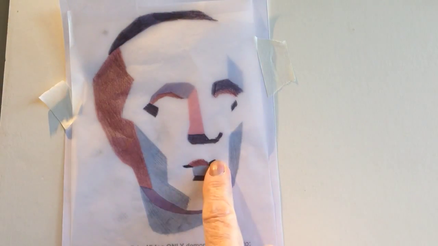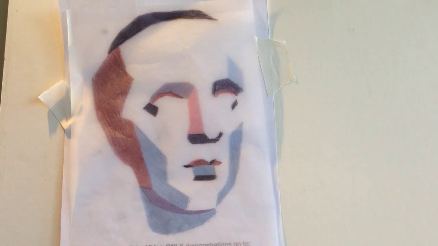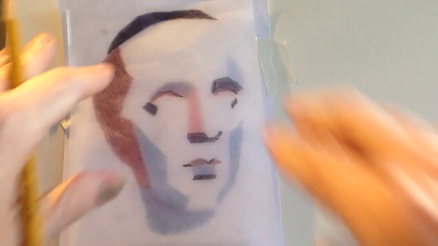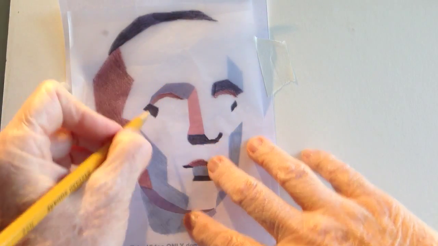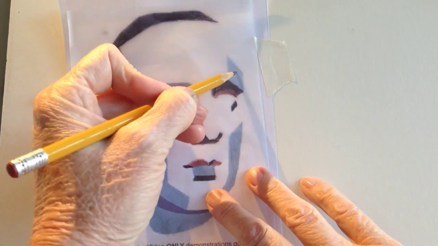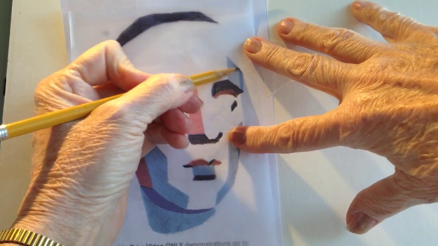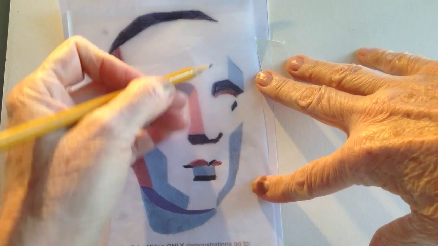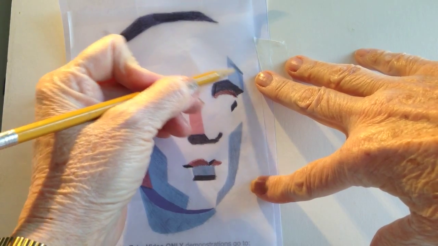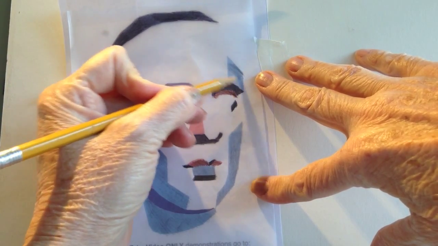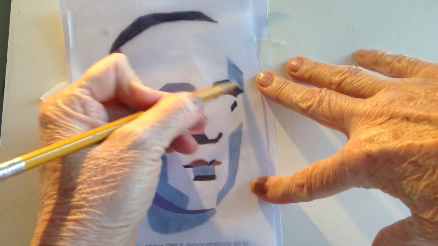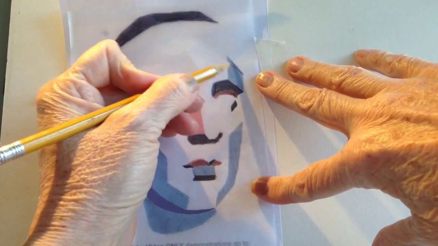And we're going to cover right over these areas, no lines, no outlining. So here is a blue area. And so I've already done some of this, as you can see. The blue area I'm going to cover very lightly. And it's okay if you go outside the lines a little bit.